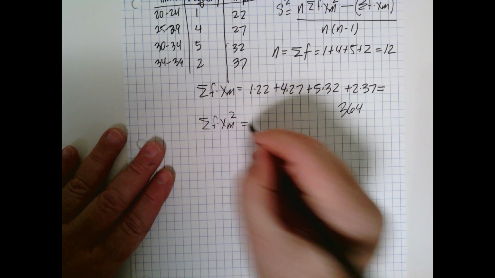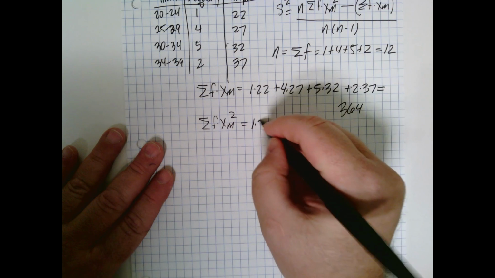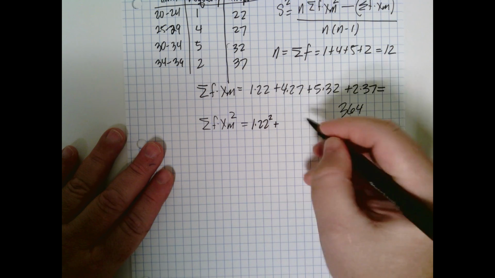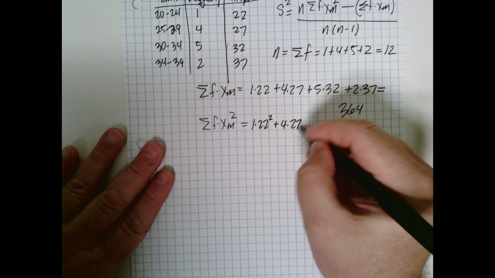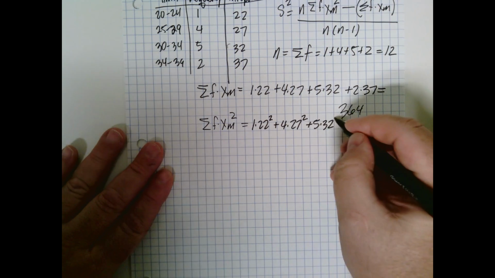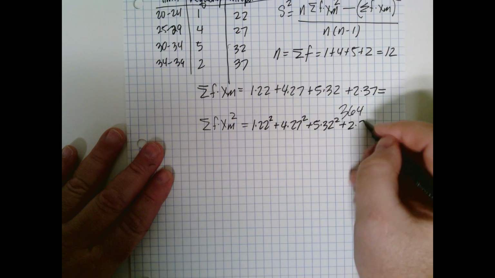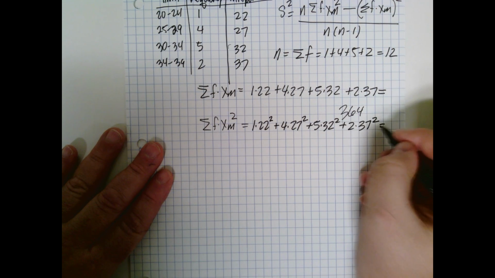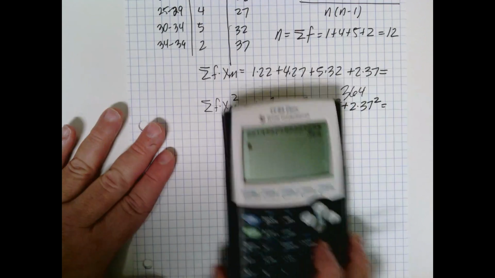Okay, so now let's do the sum of the frequency times the midpoint squared. So we have 1 times 22 squared plus 4 times 27 squared plus 5 times 32 squared plus 2 times 37 squared. Alright, again, let's just plug that in our calculator.